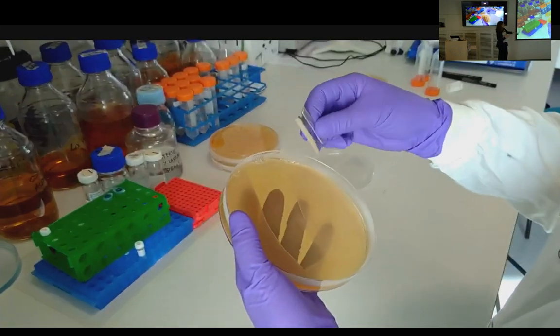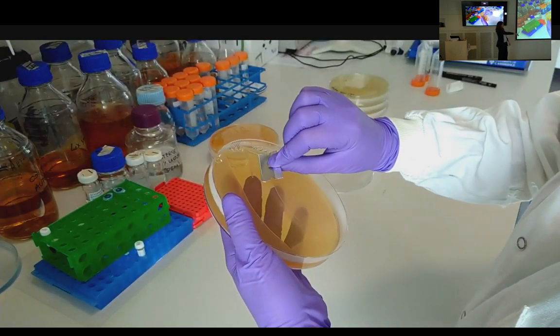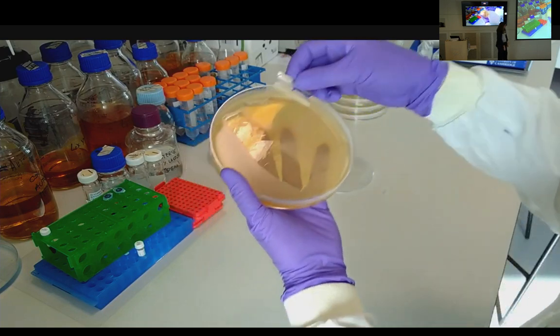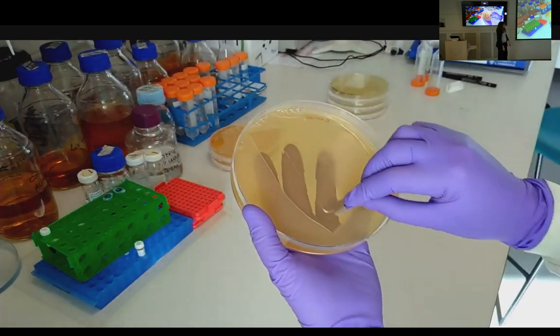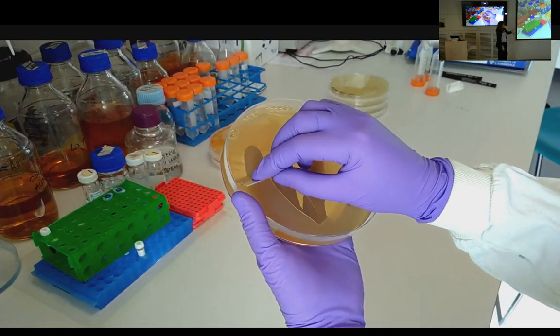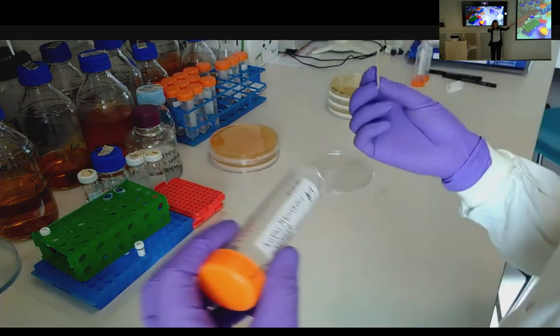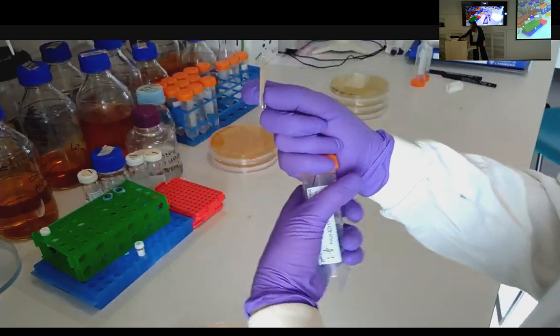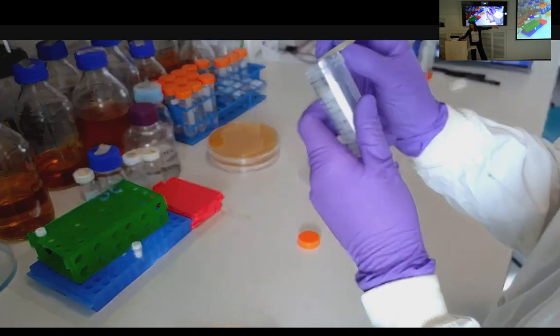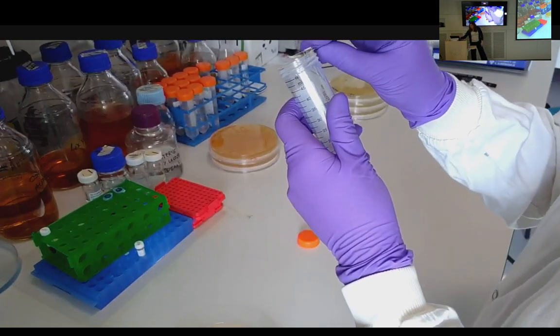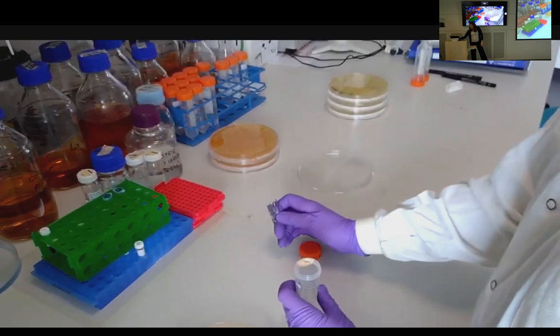So here we just scrape off the bacteria after leaving them overnight. And then we put those in a tube and we can purify the protein or do whatever we need to do. It's super easy. We don't need a big centrifuge to spin everything down. Goes straight in the tube like so. Ta-da. And I think I have to click one more.